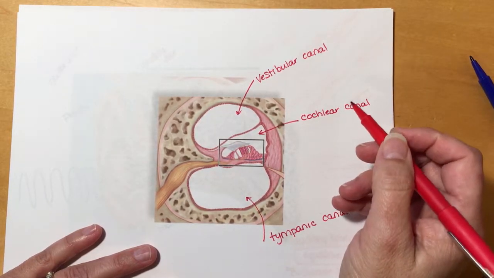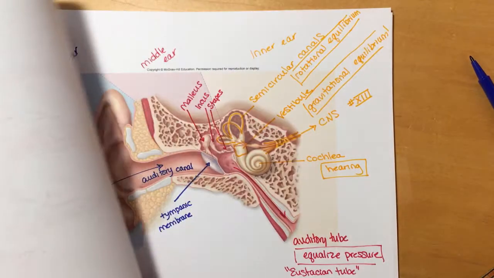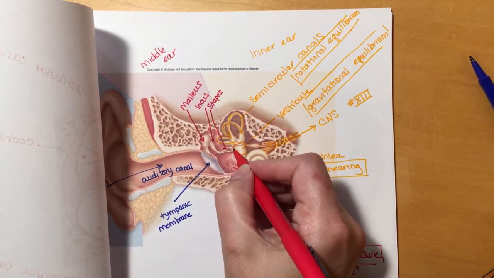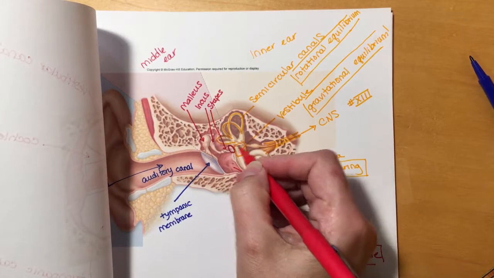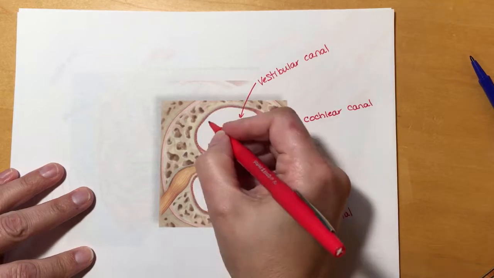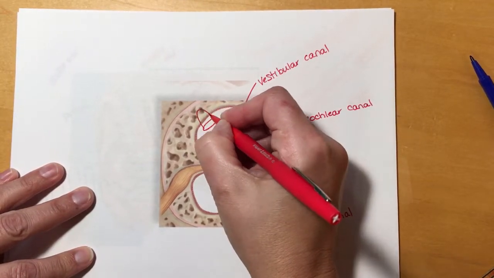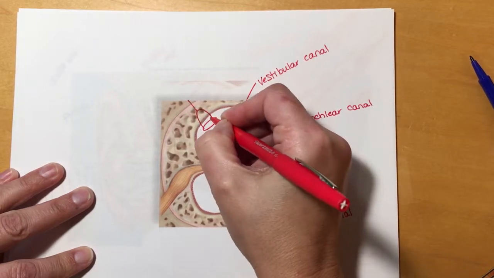Now, do you remember how I said the stapes sits on the oval window? So we're going to draw that in. Here's the oval window, and here's the stapes sitting right on top of it.